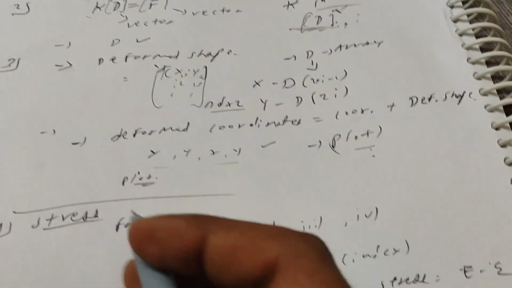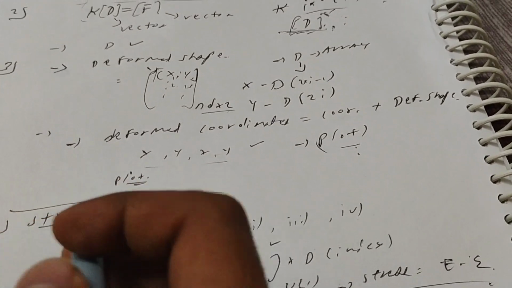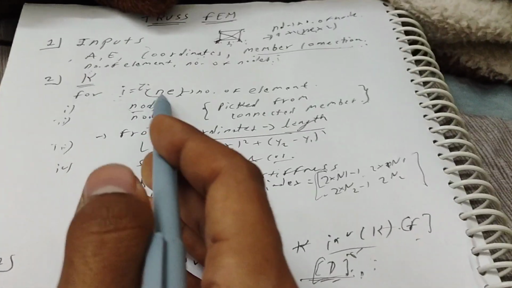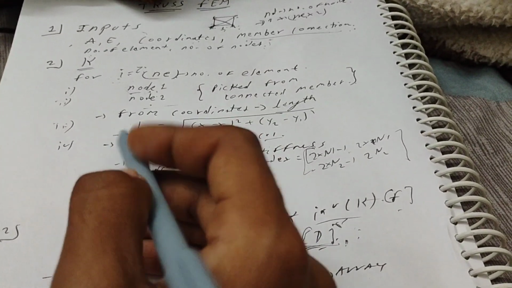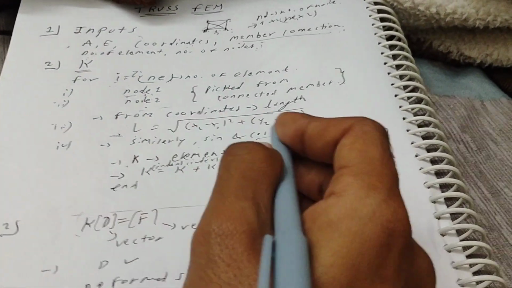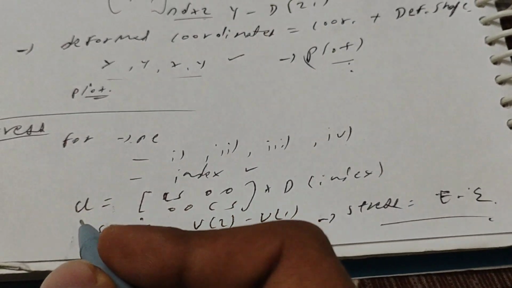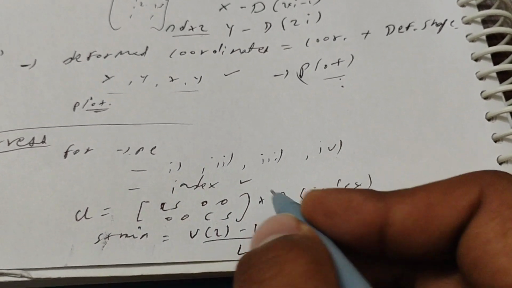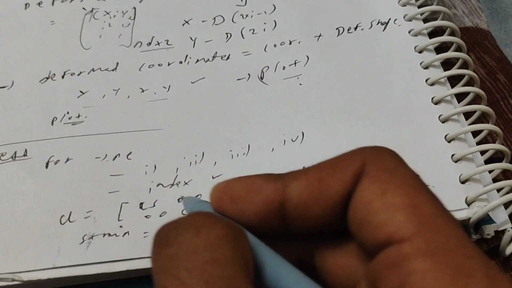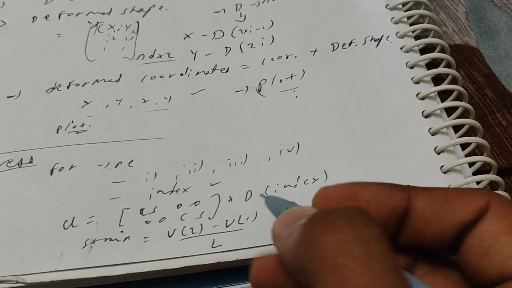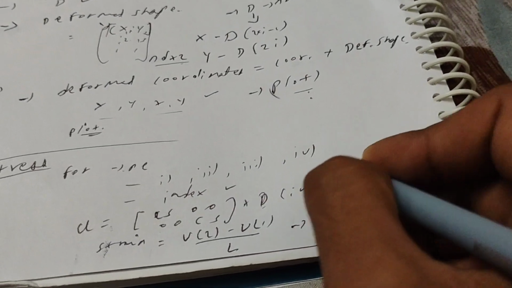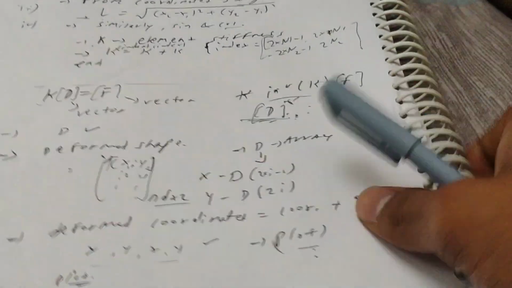And after this, to find the stress is very easy. You just have to run this loop till L, similar to the K. Take the length of the member, then the sine and cos values, and then you just need u equals this transformation matrix into d. This will give us the result in the local coordinate system. The index of d is similar to what we have defined here.